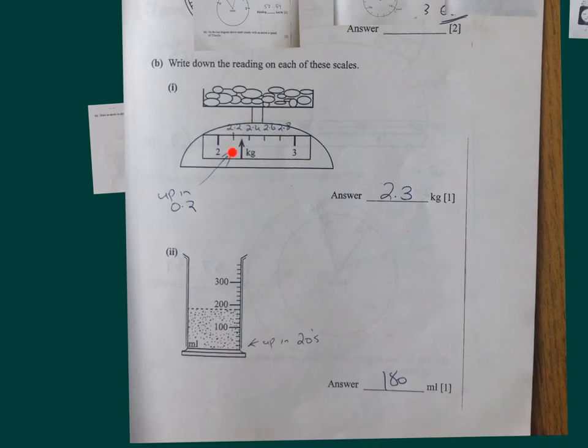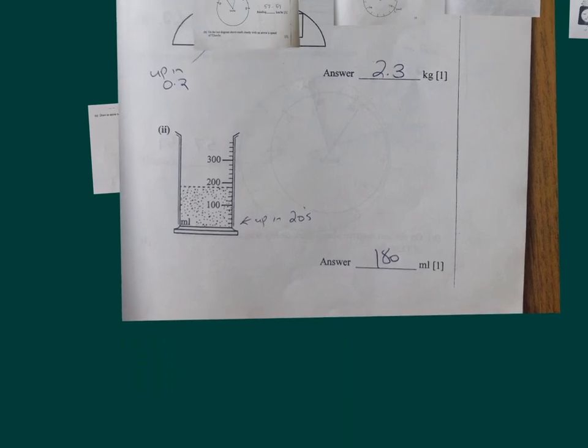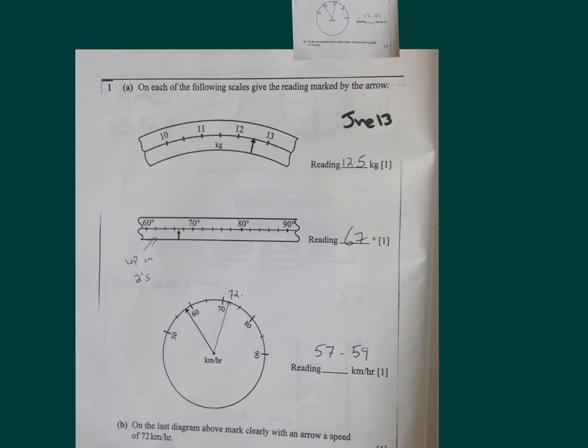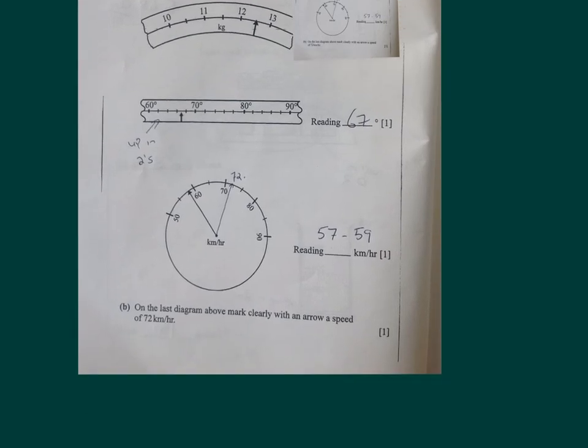Again, you have to work out what these barriers are. They're going up in 0.2s: 2.2, 2.4, 2.6, 2.8. So that number is 2.3. Again, we have to work out what these are going up in. That's 100, 200, so they're going up in 20s. Work your way along, you'll find out that's 180. Next one, this is 12.5. Find out what they're going up in. They're going up in twos, so that gets you 66, 68. So that's 67.